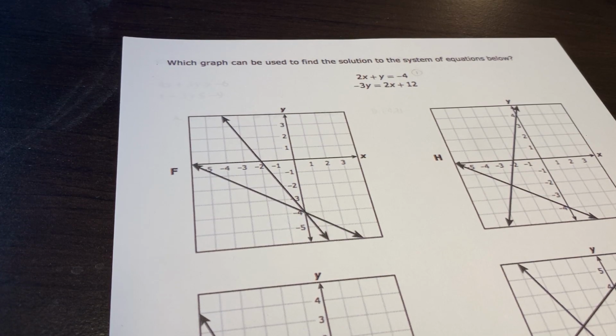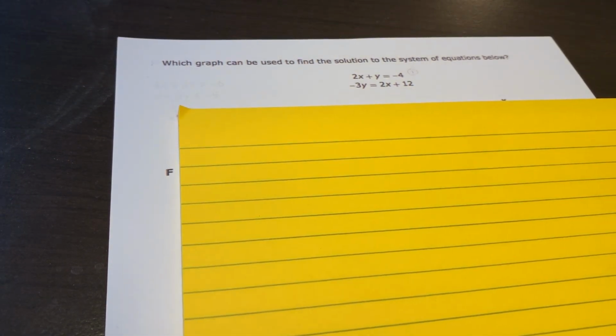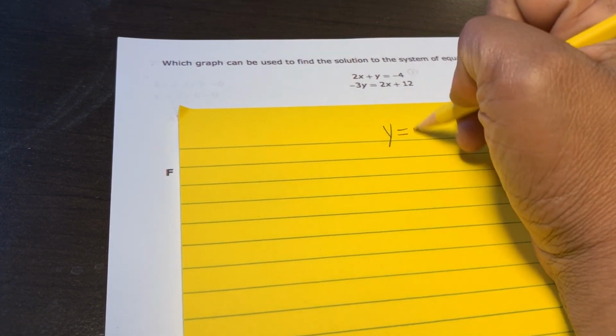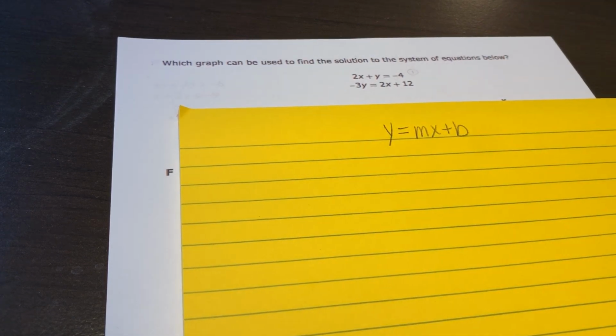Let's review solving systems of linear equations. Which graph can be used to find the solution to the system of the equations below? In order to find the solution set, we are going to graph these two equations, but before we can graph them, they must be in slope-intercept form. Remember, slope-intercept form is y equals mx plus b.